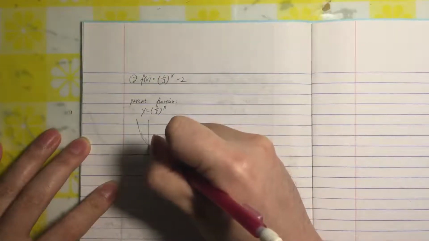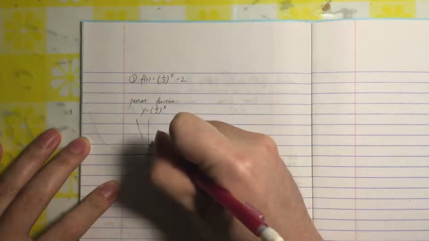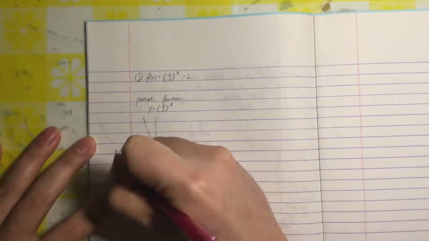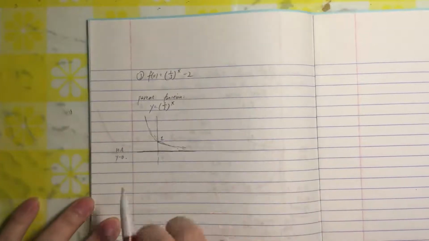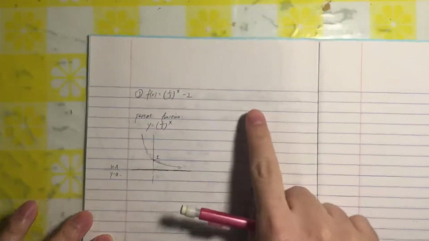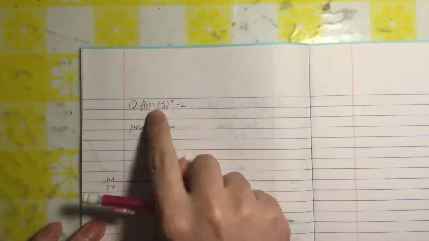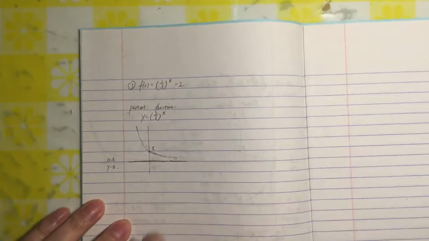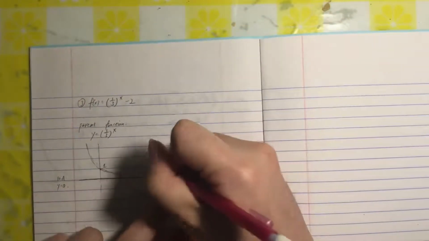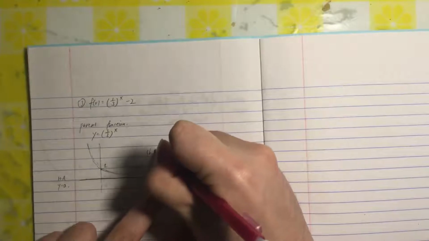And for an exponential function, the y-intercept is always 1. And the horizontal asymptote is always y equal to 0. That's the y-intercept. That's the horizontal asymptote. Next, if we subtract 2 from the function, we shift the graph 2 units downward. So here we shift the graph 2 units downward.